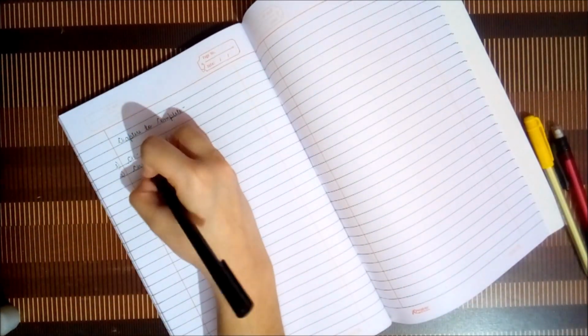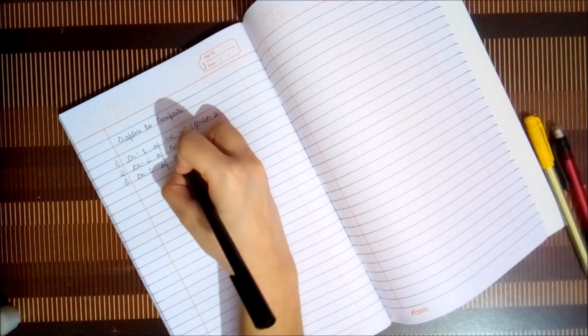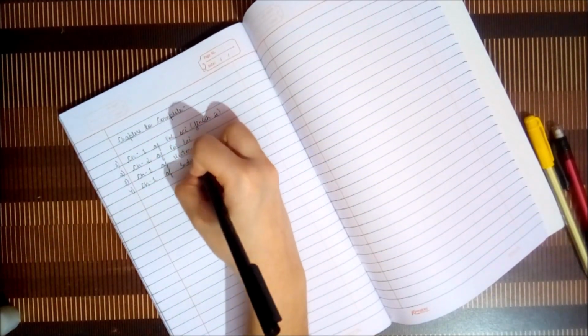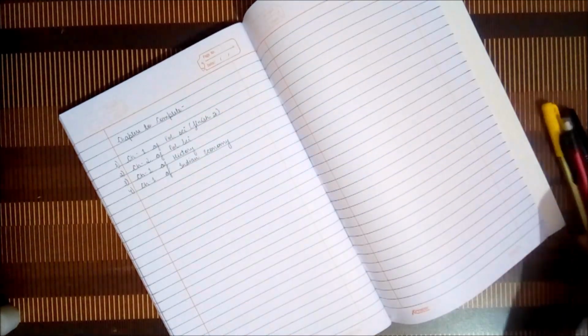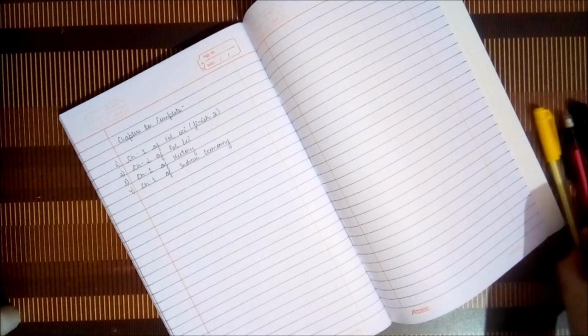Let's start. First of all, you need to list all the topics or the chapters which you wish to cover in the particular week. For that, you can include any kind of homework or worksheet or assignment which is due that week. So list them all down first of all.